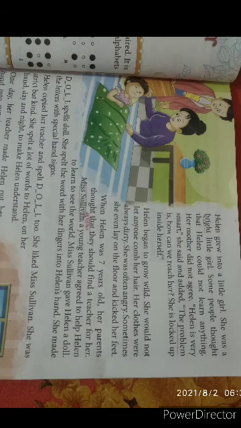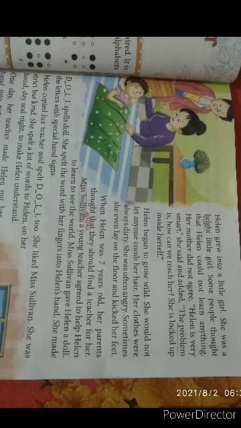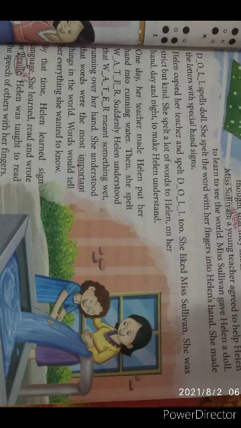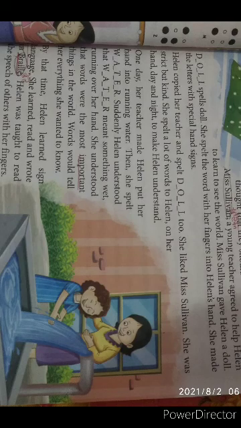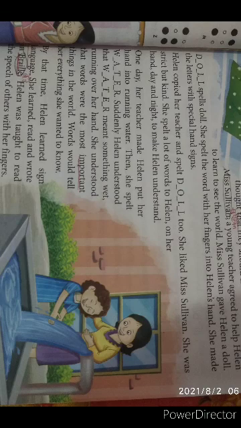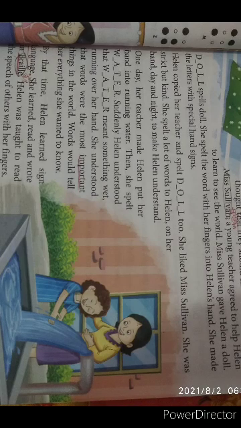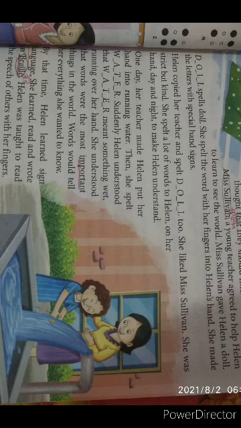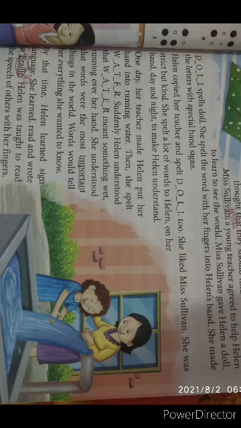She made the letters with special hand signs. That way, Helen Keller started to learn letters and all. Helen copied her teacher and spelled doll too. Helen Keller copied or started to learn this from the teacher.